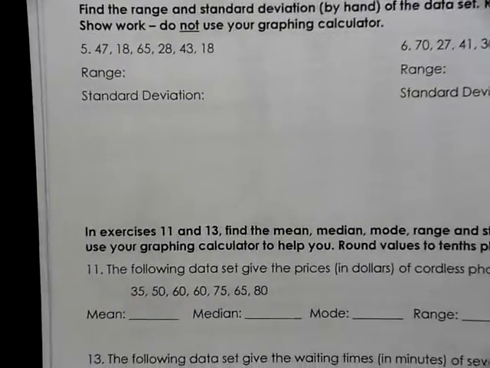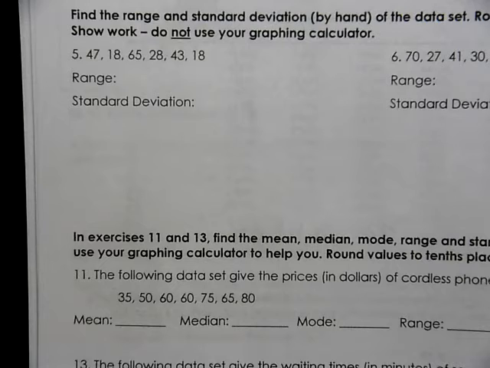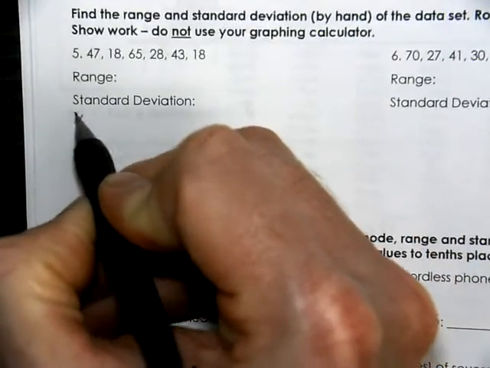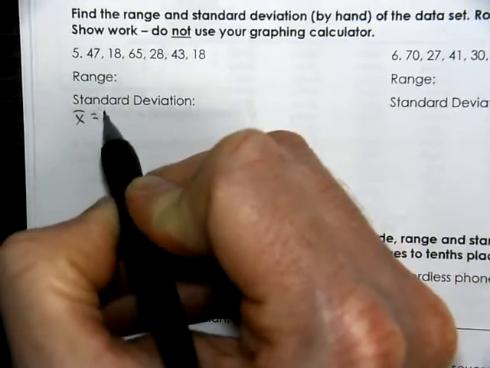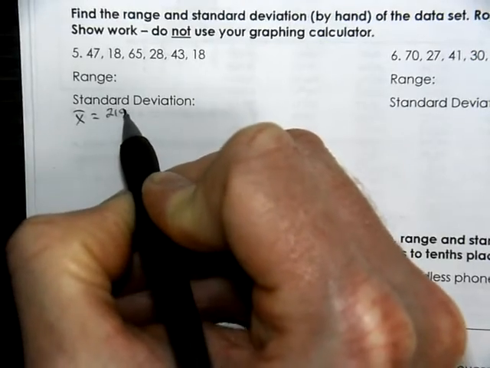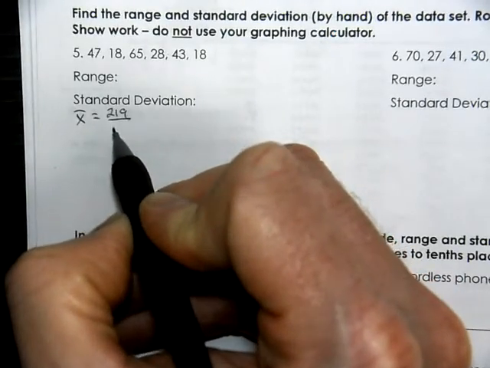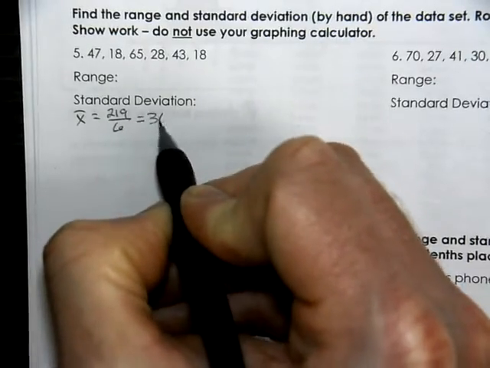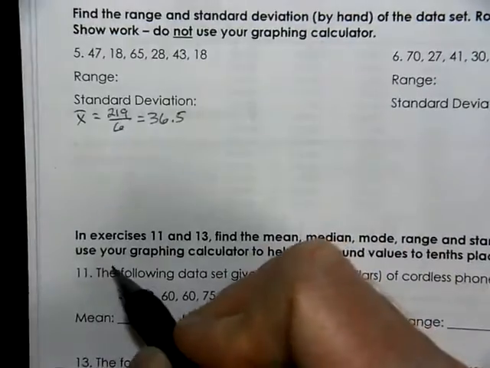Looking at calculating our standard deviation, we would have to find an average first. When you add up the numbers, we get 219, and we divide that by 6. That gives us 36.5.